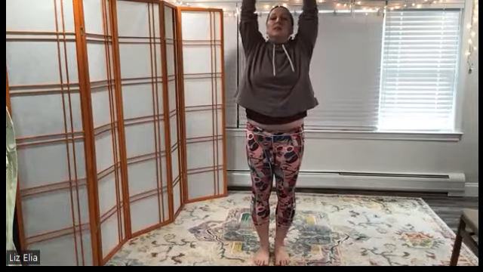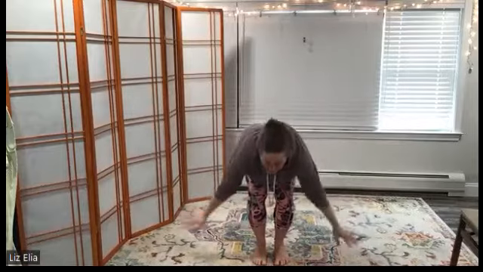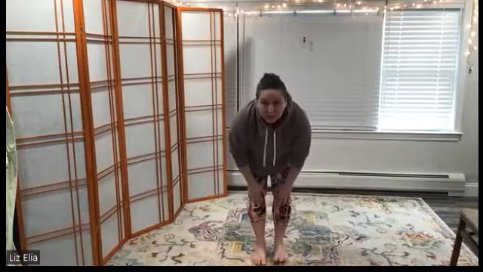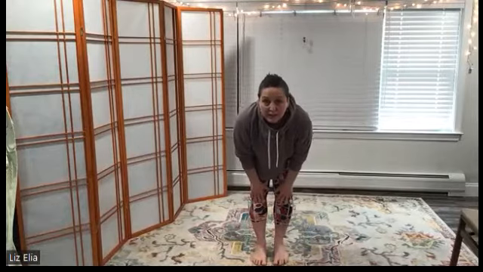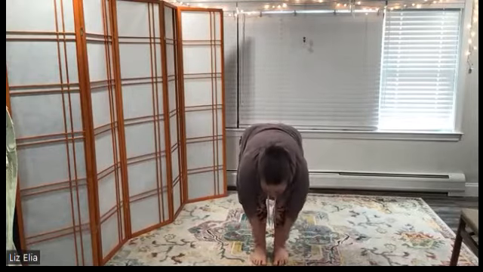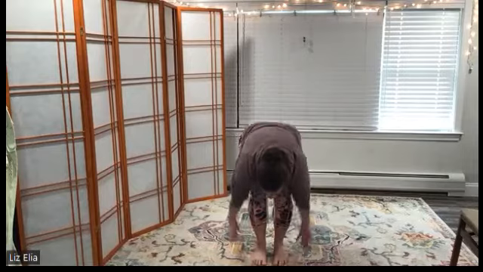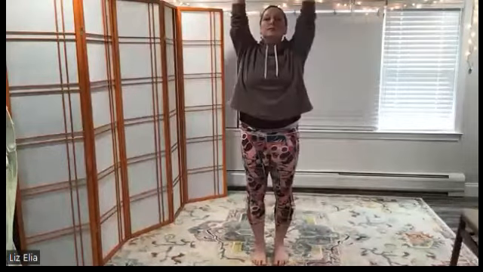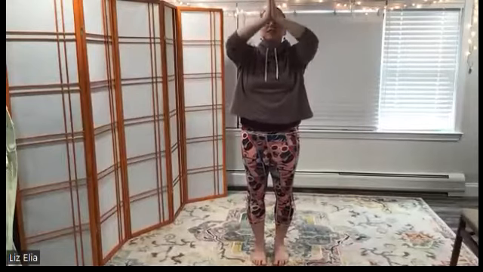Inhale, the arms up high. Exhale, we'll dive forward, soften the knees, and we're going to sweep down towards the floor. Inhale, hands slide at the shins, look forward, halfway lift. Exhale, fold, soft knees. Inhale, rise up, arms high. Exhale, hands to heart. This is half sun salutation.